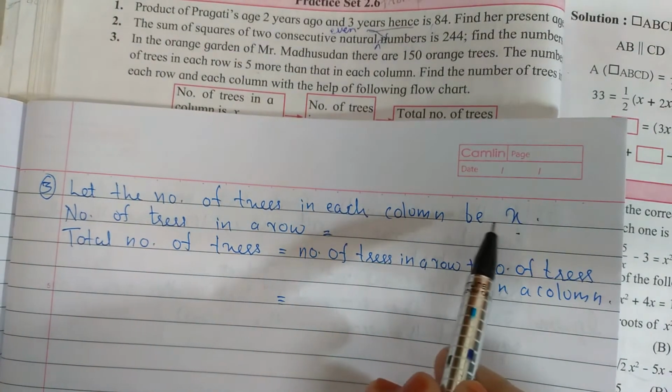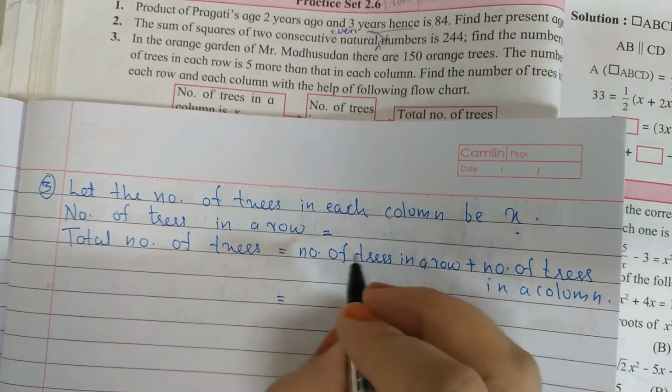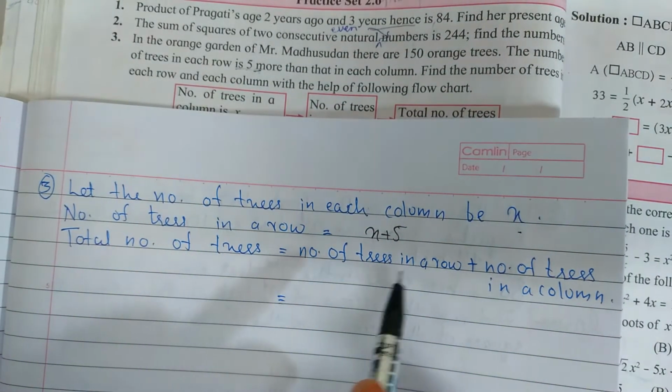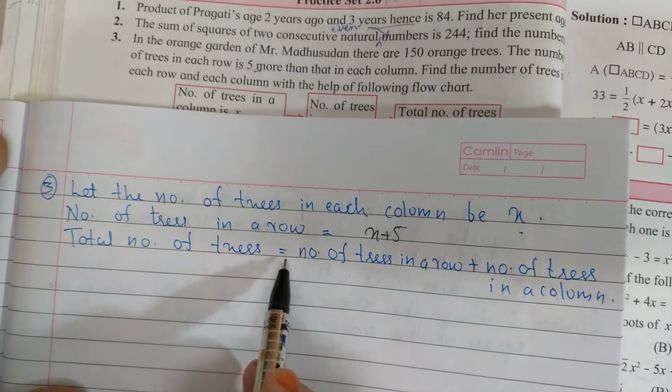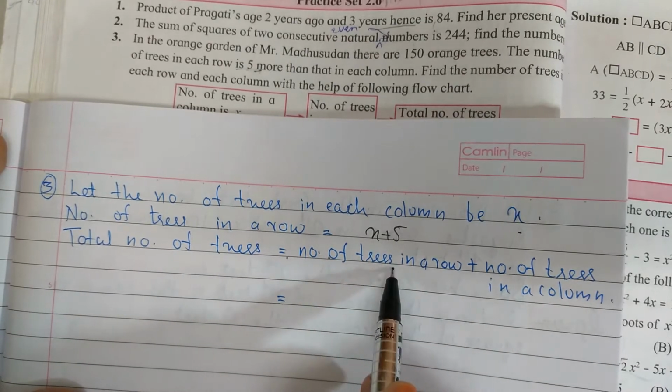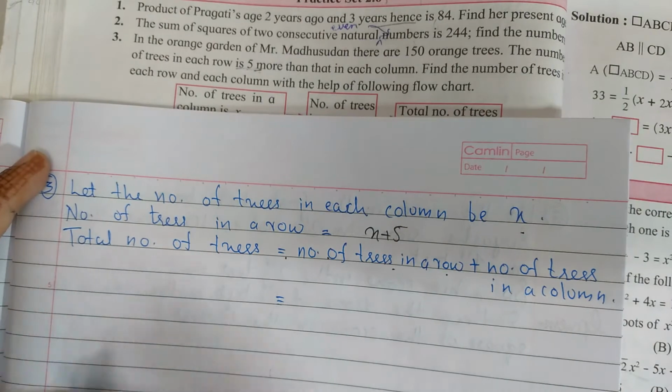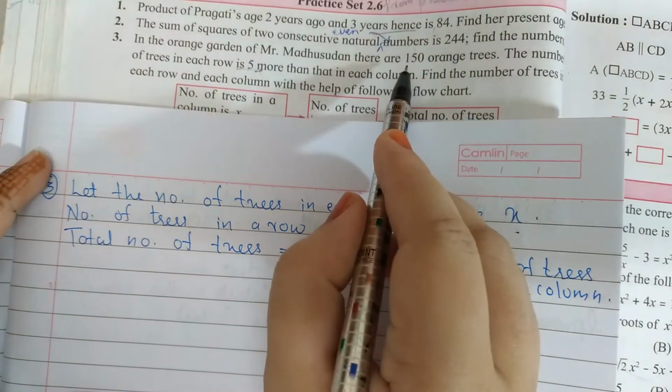So if the column is x, then the row will be x plus 5, because it is given that it is 5 more than the column. Now the total number of trees is equal to the number of trees in a row multiplied by the number of trees in a column. Here the total number of trees is given, that is 150.